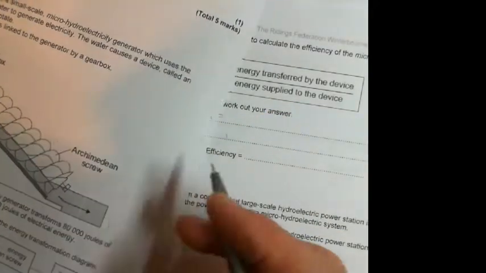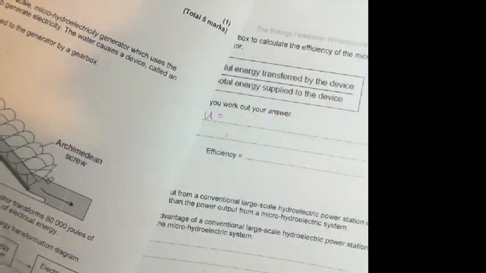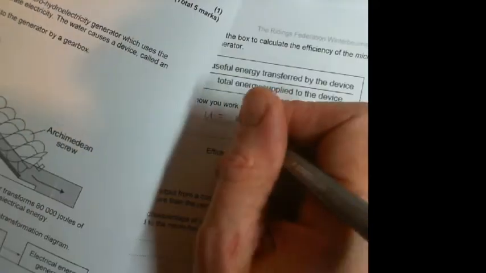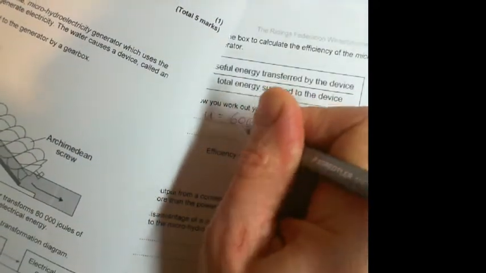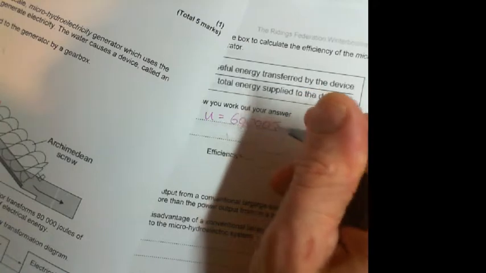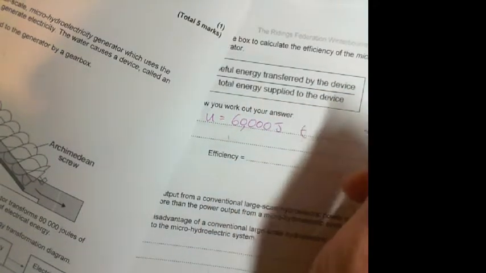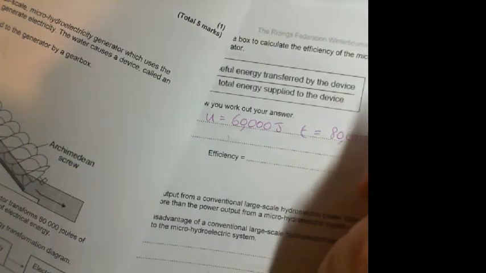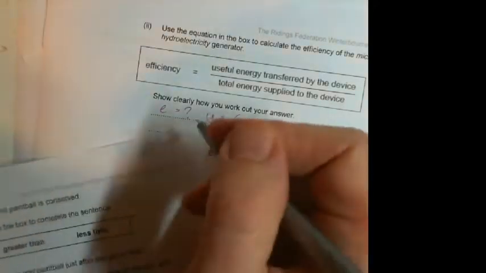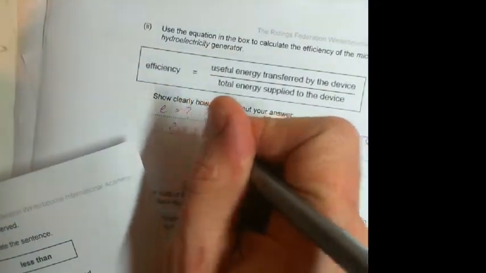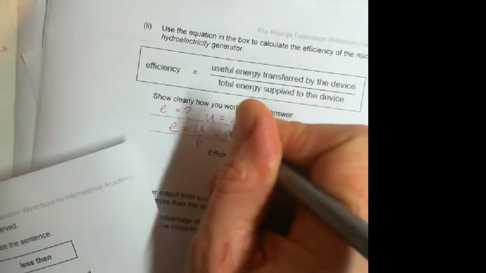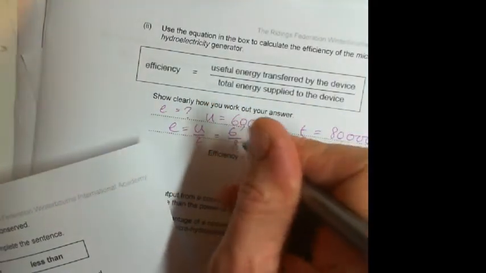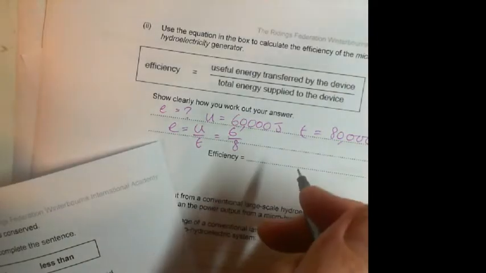The electrical energy is the useful, so U equals 60 joules. Total equals 80,000 joules. Pop it into the equation. E equals U over T, so that equals 6 over 8, and I've already cancelled out the zeros.